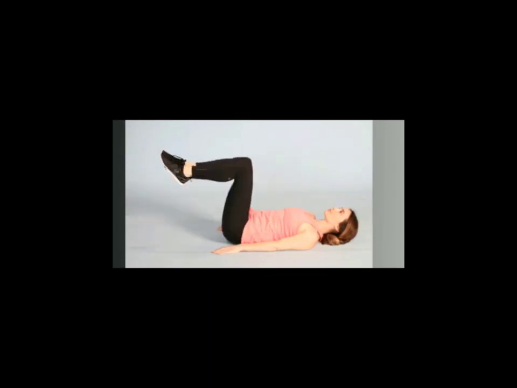Start on your back, lift your legs, knees bent to 90 degrees. Place your hands at your side, palms down. Tighten your core, lower your right foot and gently tap the floor, keeping your left leg still and your back flat. Raise your right leg to return to the starting position. Repeat with your left leg. Start with one set of 8 to 12 repetitions.